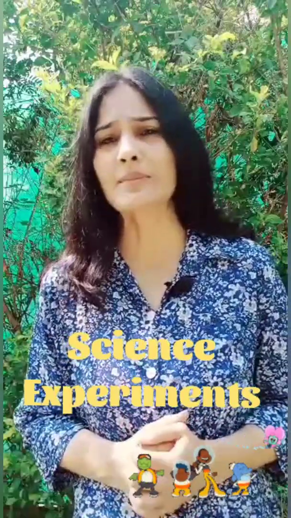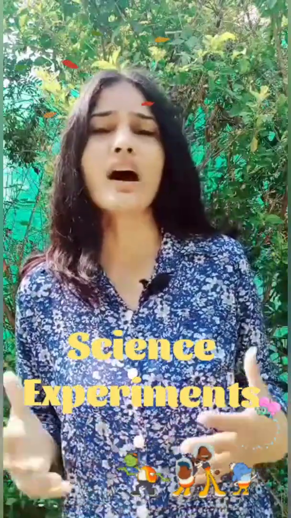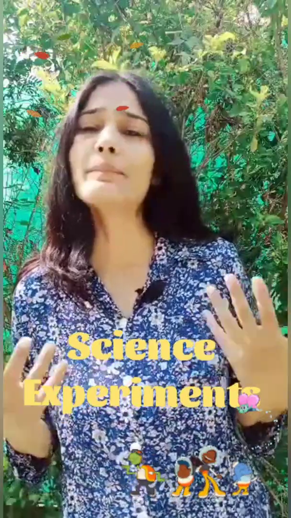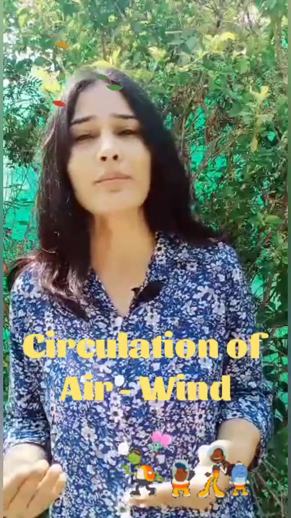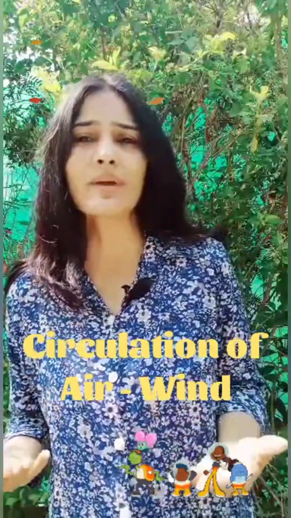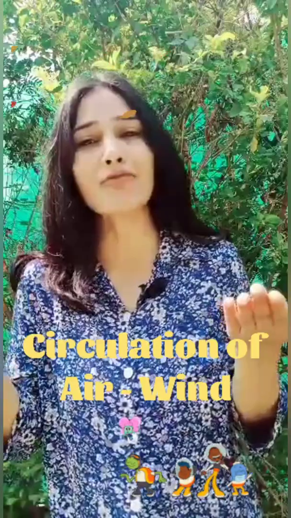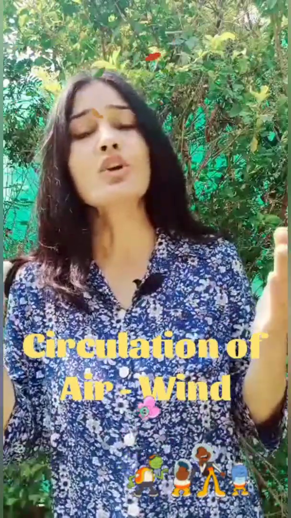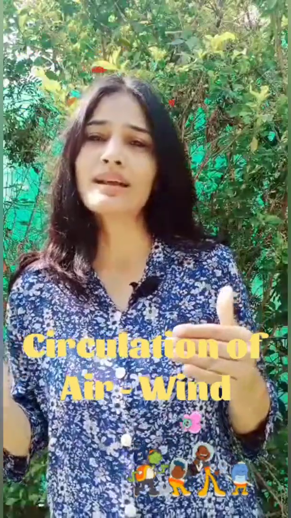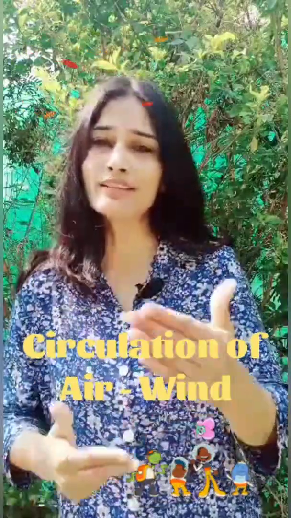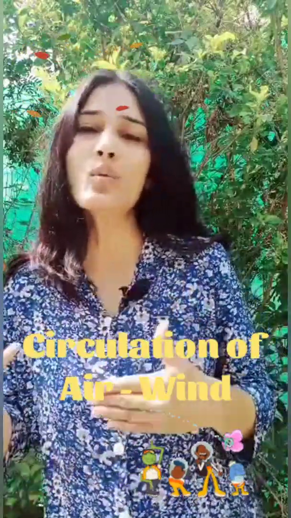In the first science experiment, we are going to observe how wind actually happens in nature. We all know that wind is basically the circulation of air. When the air becomes warm, it becomes light in weight and starts rising upward. When this air cools down, it starts settling down towards the ground. And this motion of air is called wind.